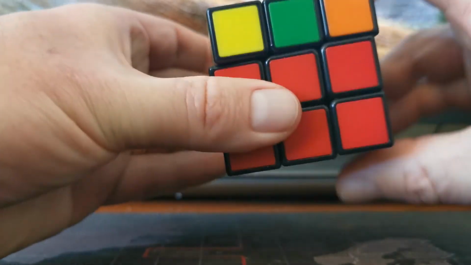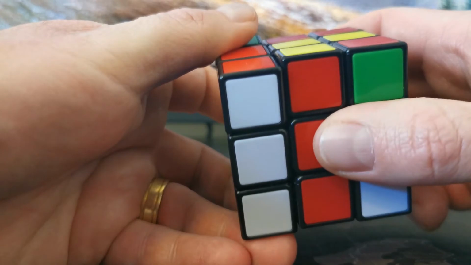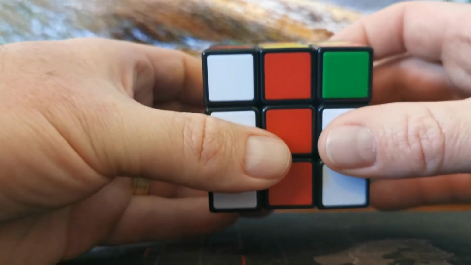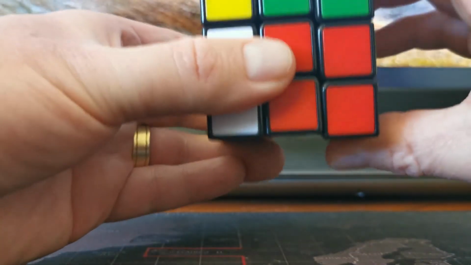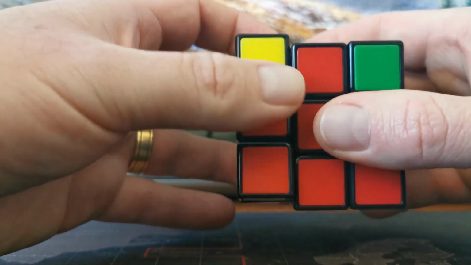So we're going upper, right, and then we put the upper back, and then instead of putting the right back, we're putting the left back. But now we can do that again. We put the upper, and then we put in the right back, upper back, and then we put in the left back. Okay.